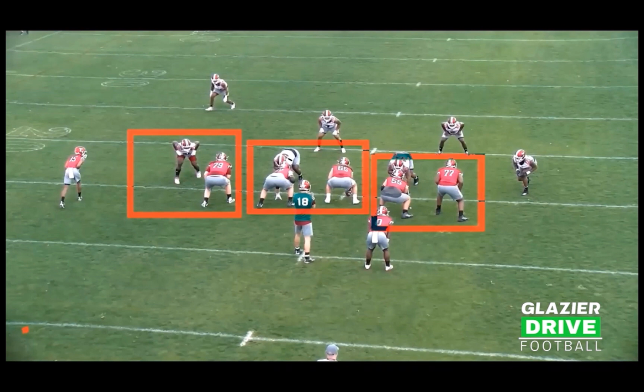Clusters, talking about who it is we're working with. When we're running tight zone versus an even front, generally the play side tackle is on his own. Sometimes he's working with a tight end. The play side guard and center are working together in a cluster, and the backside guard and backside tackle are working together in a cluster. We name these clusters basic terms.